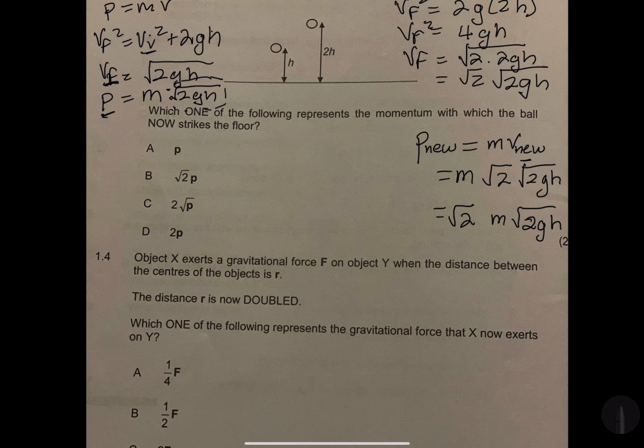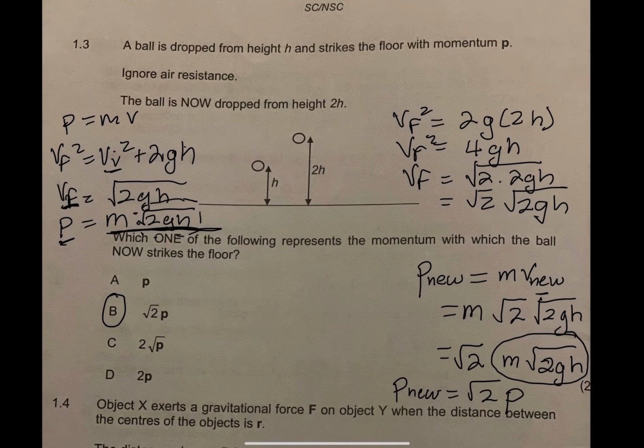I want you to note, what does this represent? Can you see? It's the original P, what we have over there. So the new momentum will simply be the square root of 2 times the original P. So the correct answer there is square root of 2P. The correct answer is B. I hope that makes sense, ladies and gents, and that you're able to follow as I answer this question.